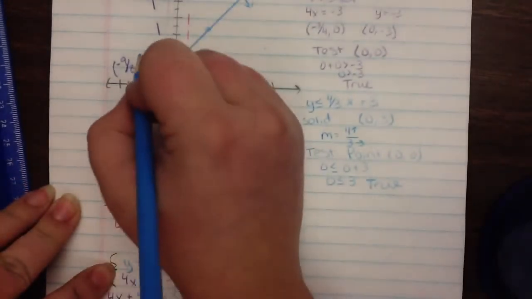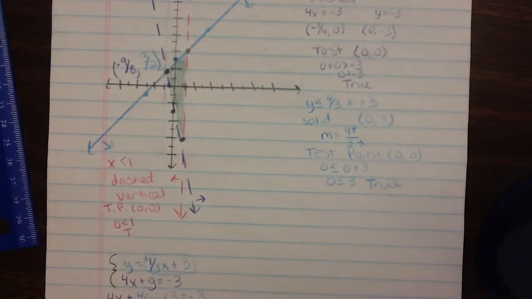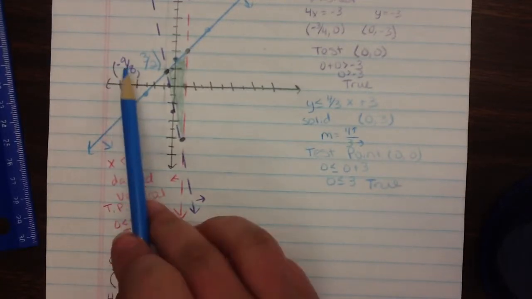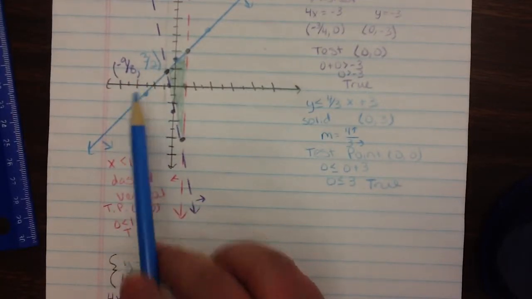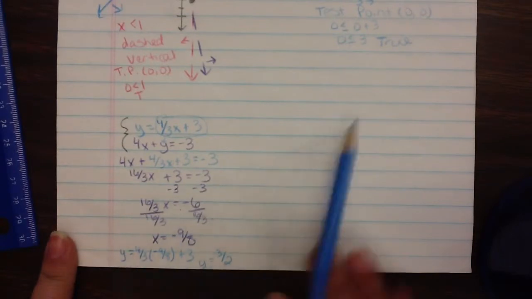So we'll go back up here. My y value here is 3/2. Hopefully that was the nastiest one, because that was pretty gross. So leave them, remember, as improper fractions, but that's how you find the intersection. First you figure out which two lines you're dealing with, and then you use substitution or elimination.